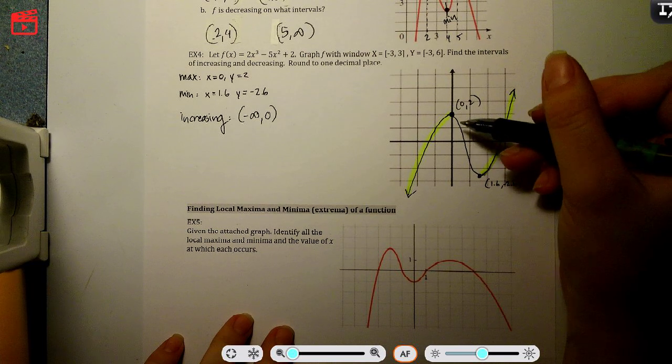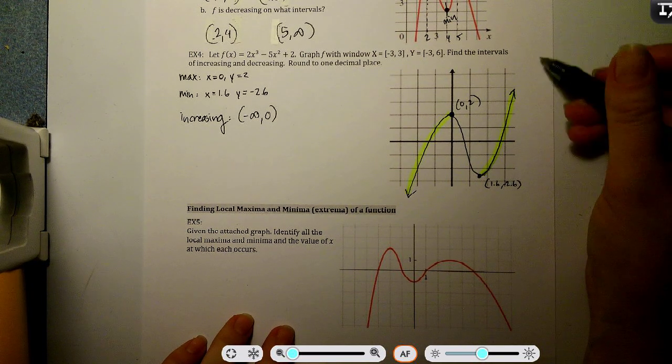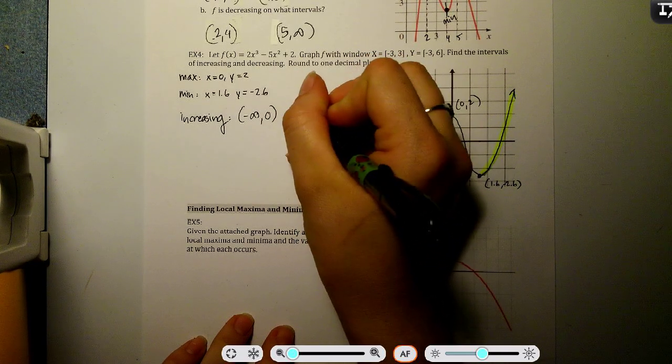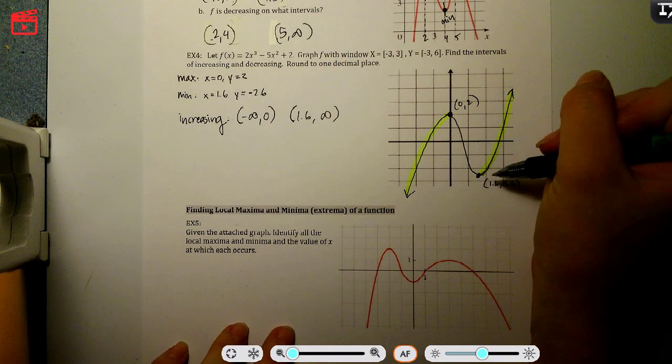And then when do we start increasing again? We start increasing at 1.6 until positive infinity. Okay, and remember we don't include it because it doesn't start increasing until after 1.6.